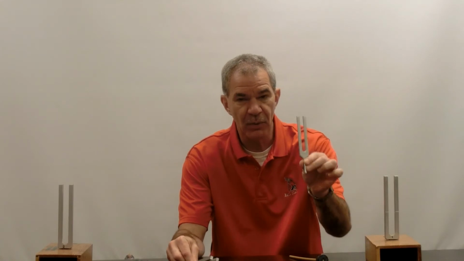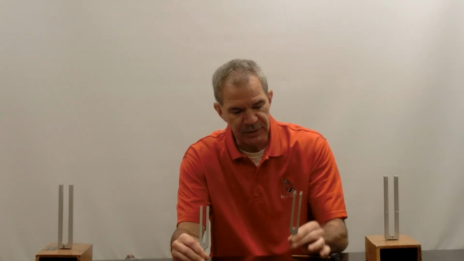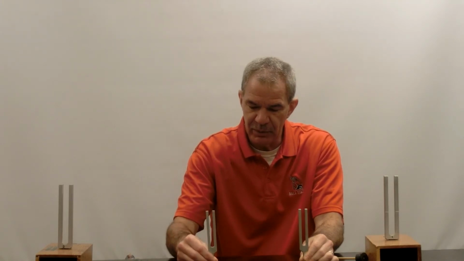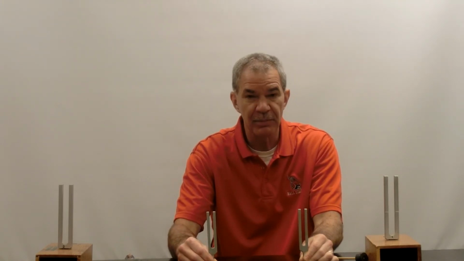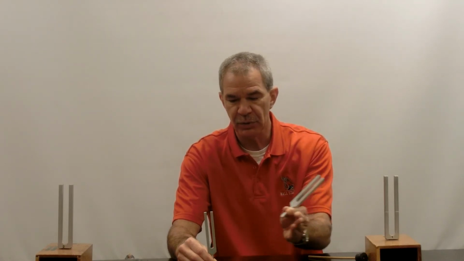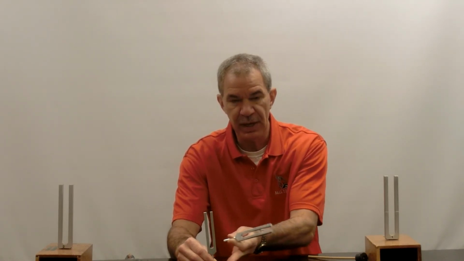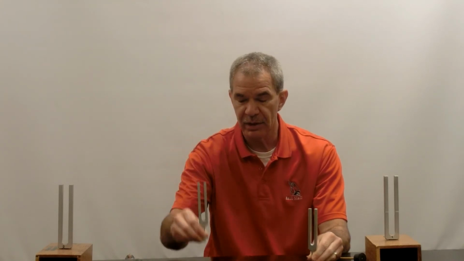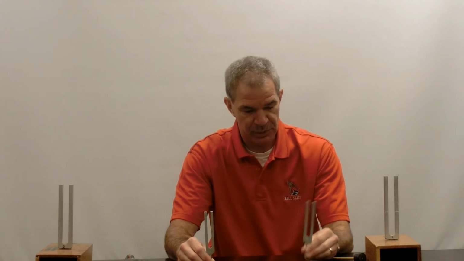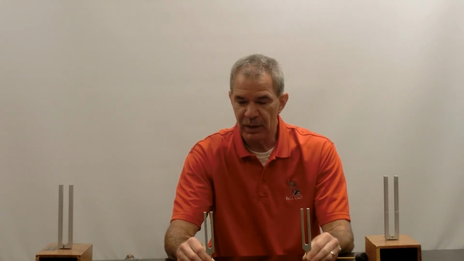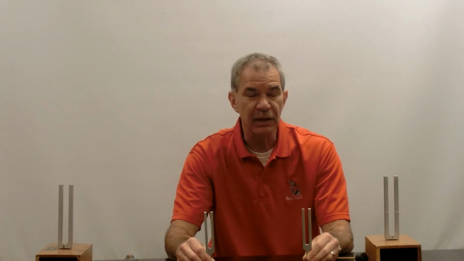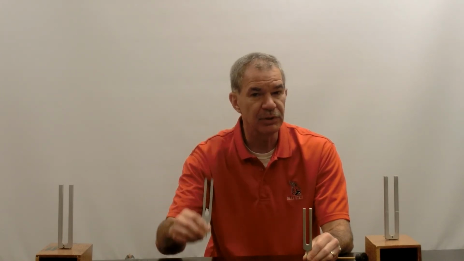I'm going to strike one of them. I'm going to place its base on the tabletop in front of me. The other one will be placed on the tabletop. And as vibrations from the one that I strike go through the air and through the table, they cause the other tuning fork to vibrate at its natural rate, which matches it, and it will actually build in amplitude, but it is quite faint, and you only hear it if you hold it up to your ear.